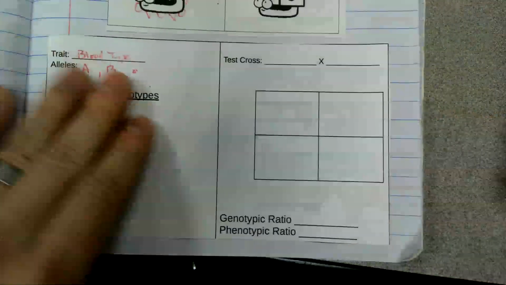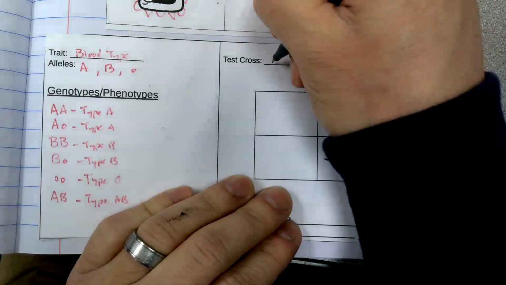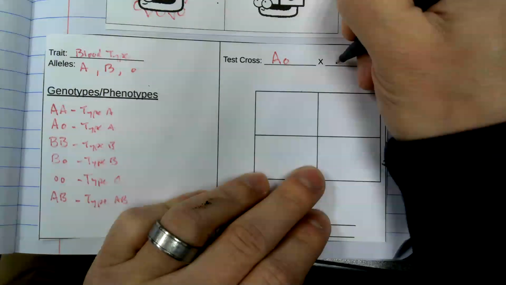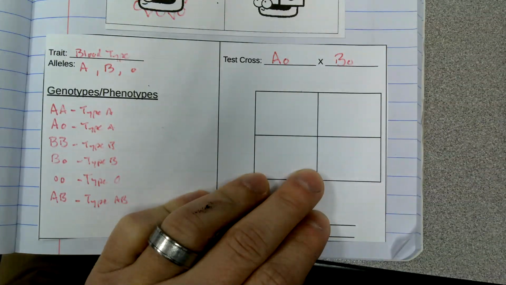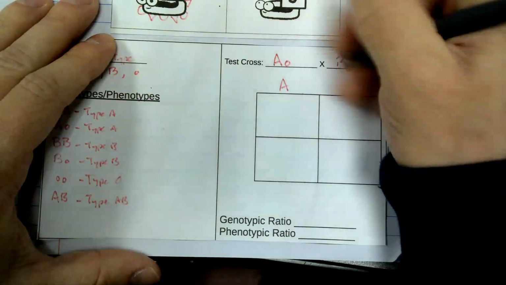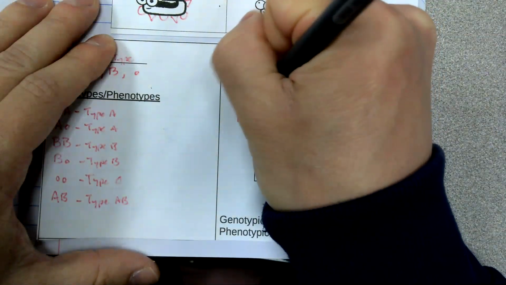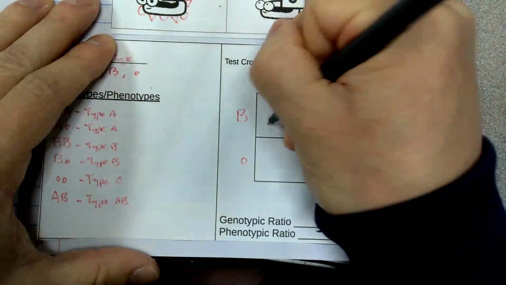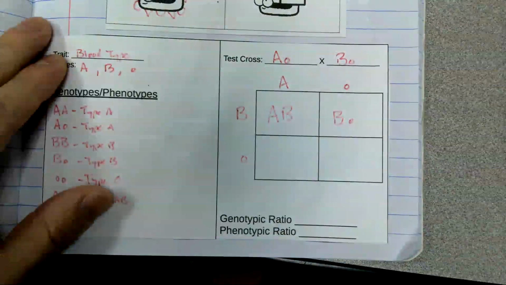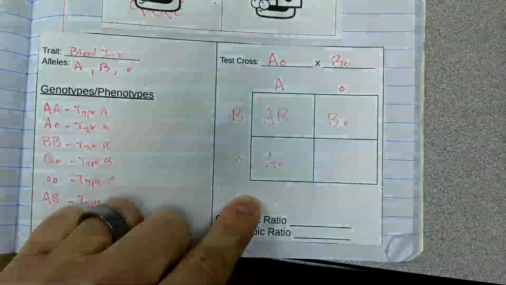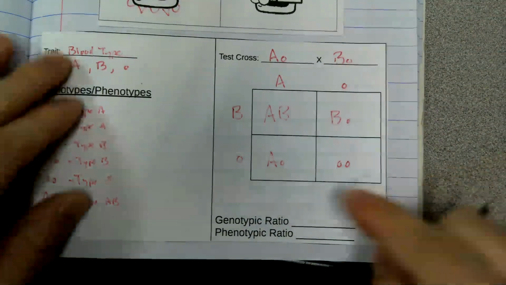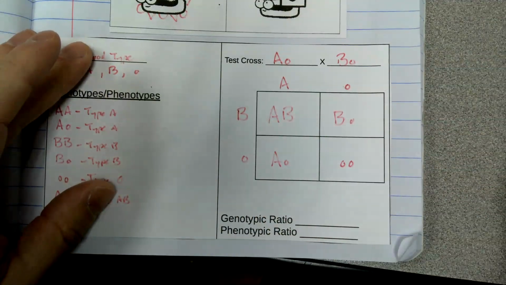Let's do a test cross for some heterozygous people again. Let's do heterozygous for type A, heterozygous for type B. This will give us a lot of options. So I've got one parent up here, the other parent over here. A and B go in this box. B and O go in this box. A and O go in this box. O go in that box. So I have all my options here. All blood types would end up being a result of this cross.